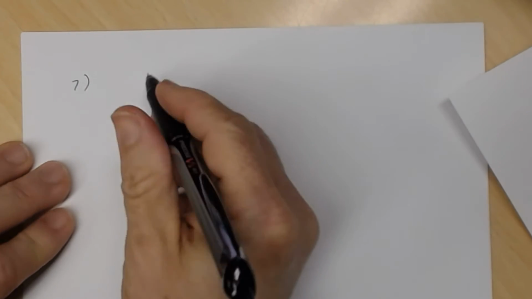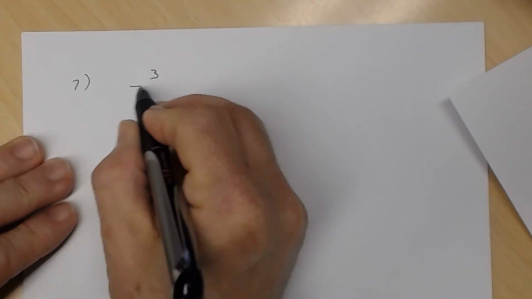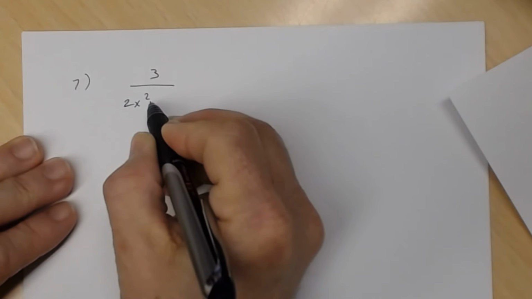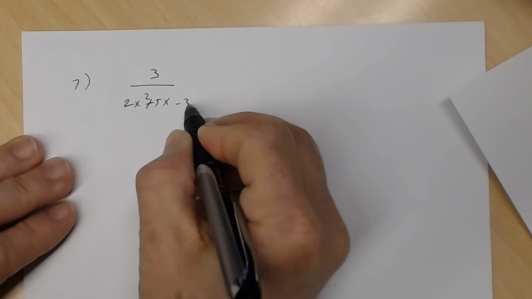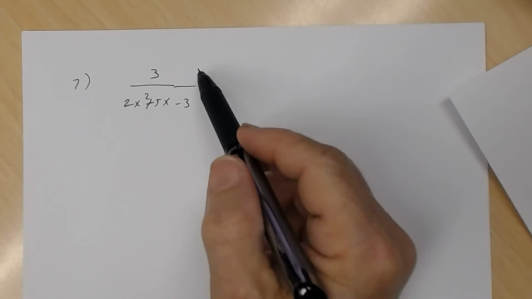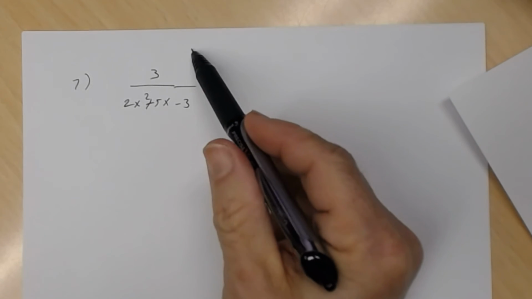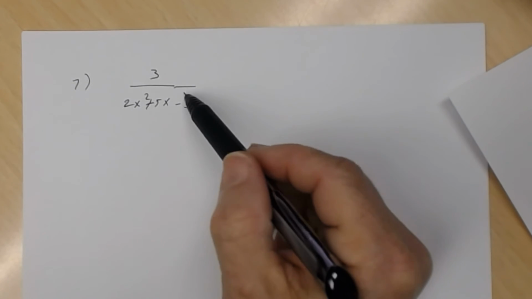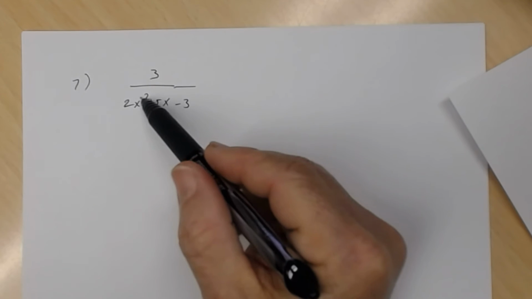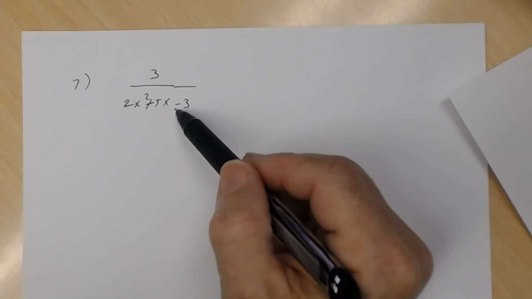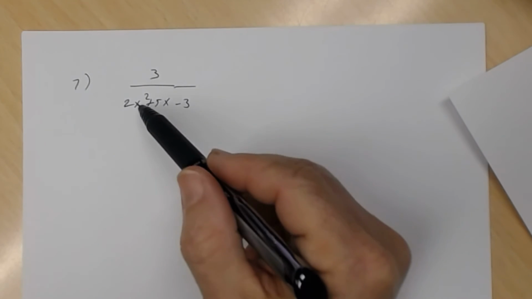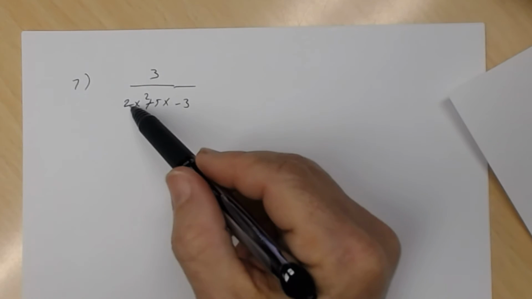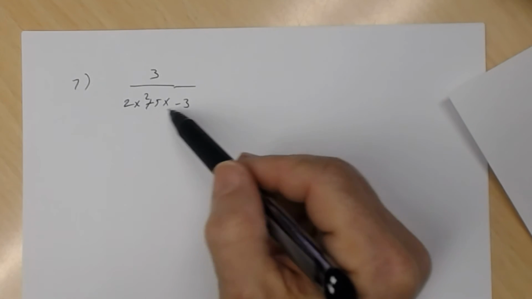All right, and then finally number 7. Let's say number 7, we had this: 3 divided by 2x squared plus 5x minus 3. So again, if you want to find out where this rational expression is undefined, remember it's undefined when the denominator is 0. Notice though, this is a little bit more difficult to determine where this denominator is 0 because it's quadratic. This is a quadratic expression, the denominator.